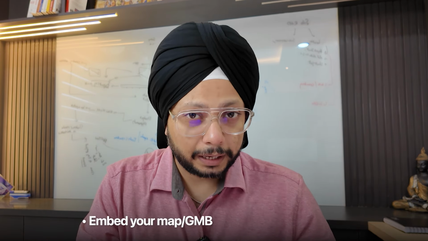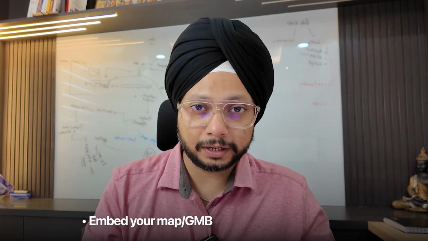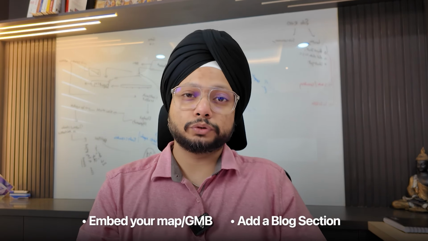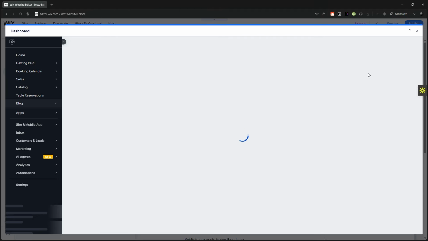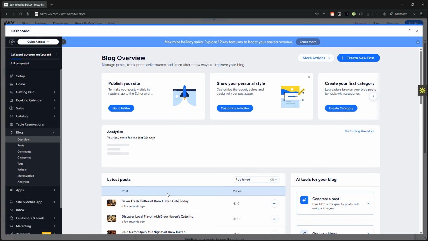Now add more customizations to the website. If you're a local business, a very important thing is to embed your map, your GMB, your local business profile. Add a blog section because you might want to do SEO and other stuff. So you need to add blog sections, and maybe you want to add your personal content to it, right? So putting in a blog section is a very good choice.